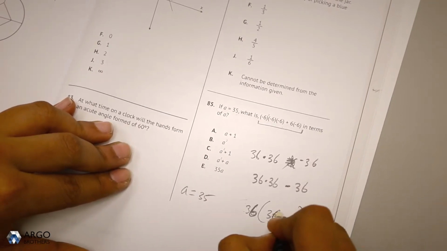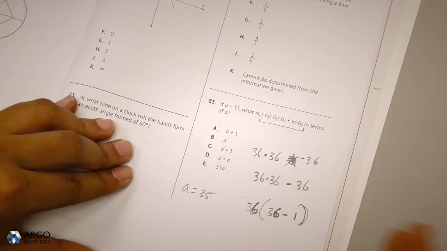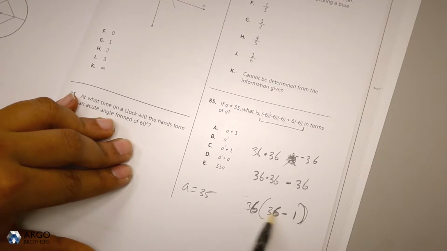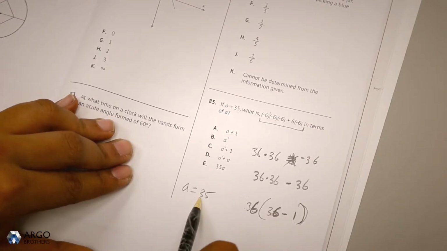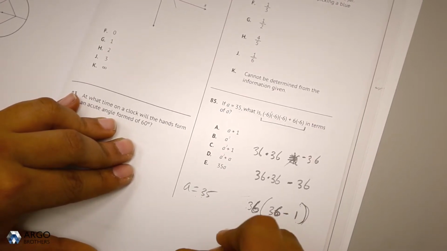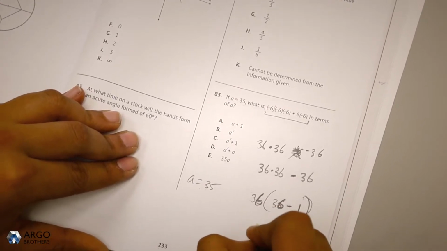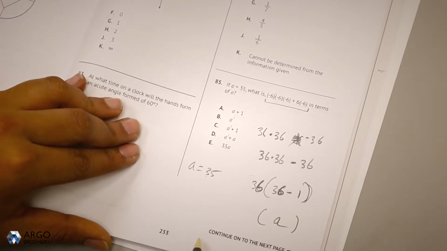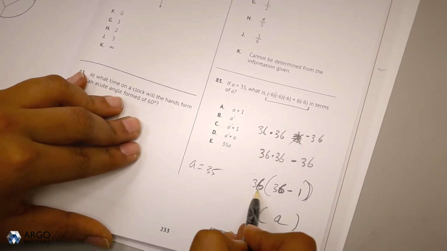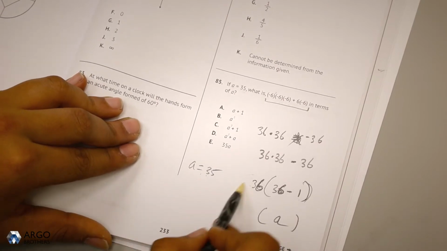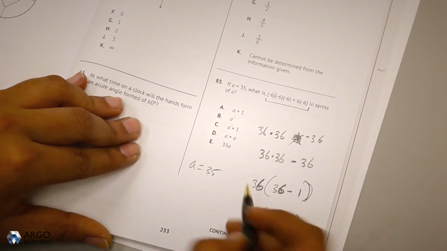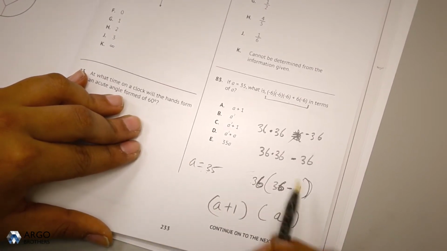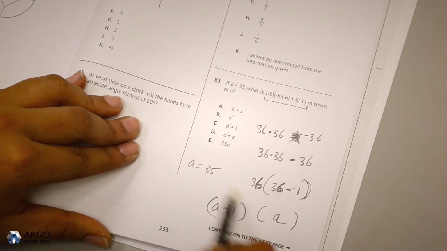So right now, here is my expression. And if you do this, you'll realize that 36 minus 1 is equal to 35. So 36 minus 1 is going to be represented by a, because it's 35. And 36 in this case, how do I get that? Well, I know that a is 35. To get to 36, it's simply a plus 1. So 35 plus 1 is 36, and 36 minus 1 is 35, so I can just say it's a.